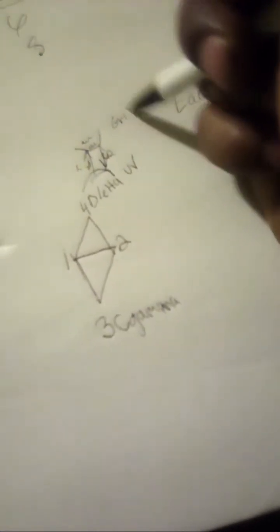You see, Gemini connects above and below, and Libra represents left and right, dealing with the grid. You are the grid.